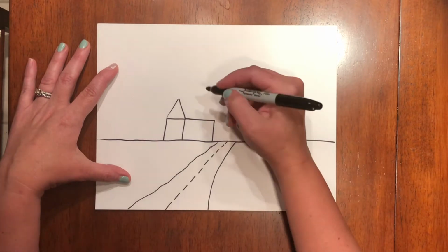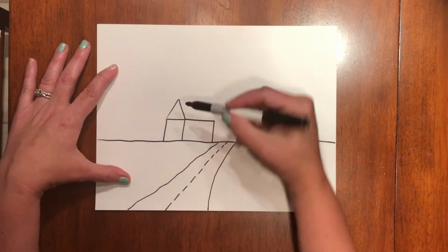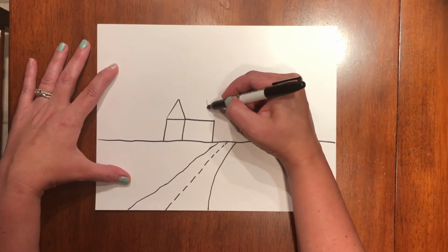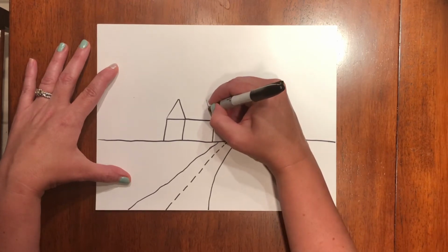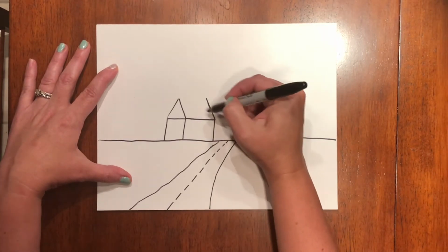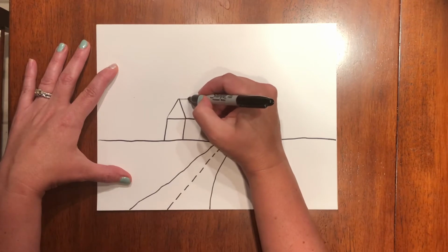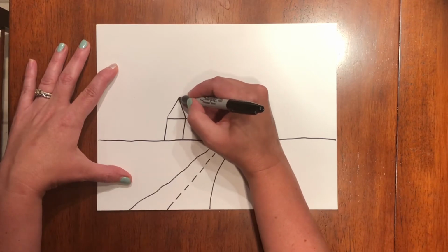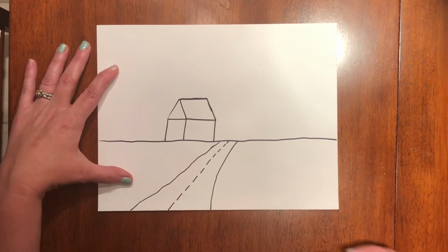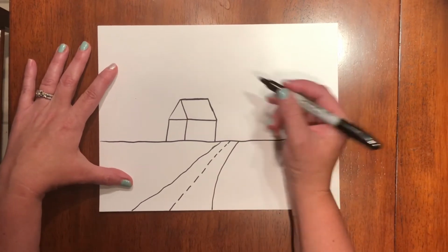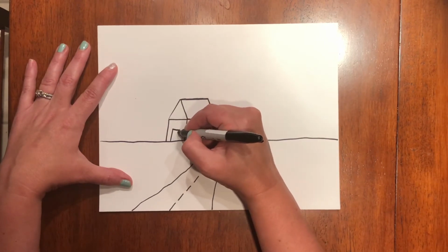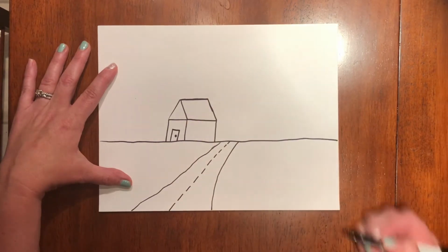And then the next thing could be a little bit tricky. This diagonal line right here, I'm going to make another one here. So those two diagonal lines and then a straight line across the top to be the top of the roof. Now, the details that we're going to add to the house, I'm going to add a little rectangle here for a door.